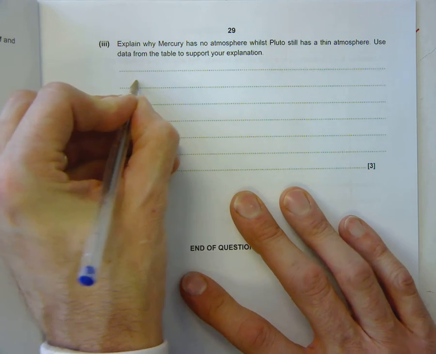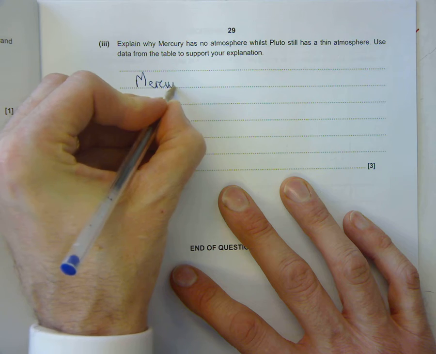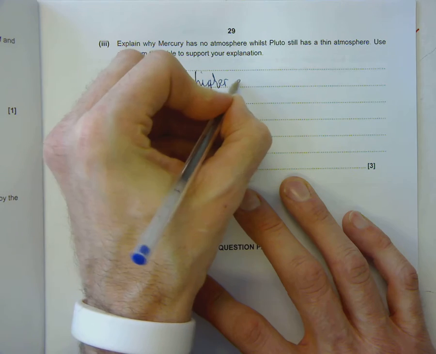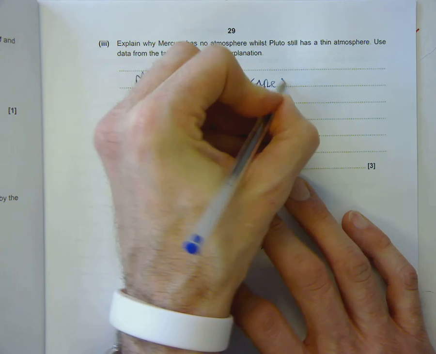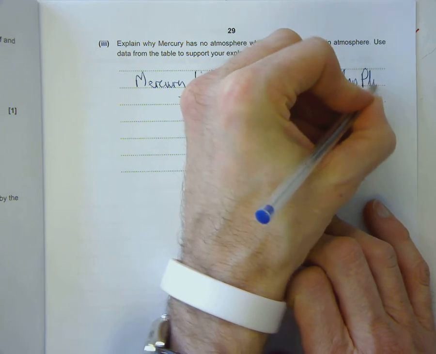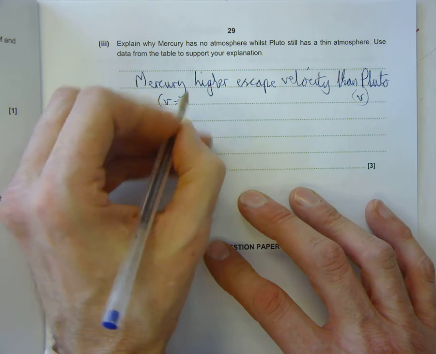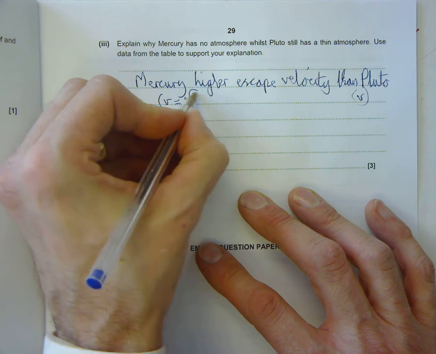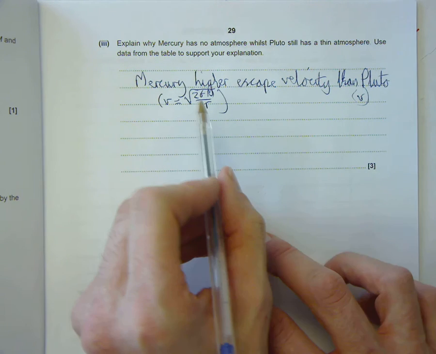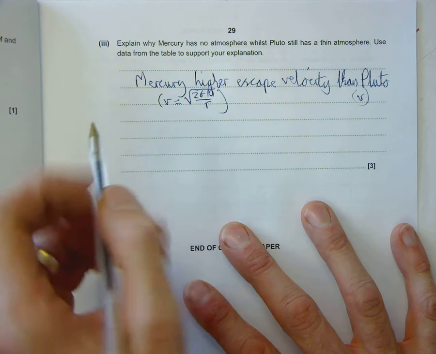Okay, well, we can work out that Mercury has a higher escape velocity than Pluto. Now, we've worked out the escape velocity for Pluto already. We can work it out for Mercury again if we want to, just using root 2GM over r. So you might expect that it would have more atmosphere on Mercury. However, it doesn't.